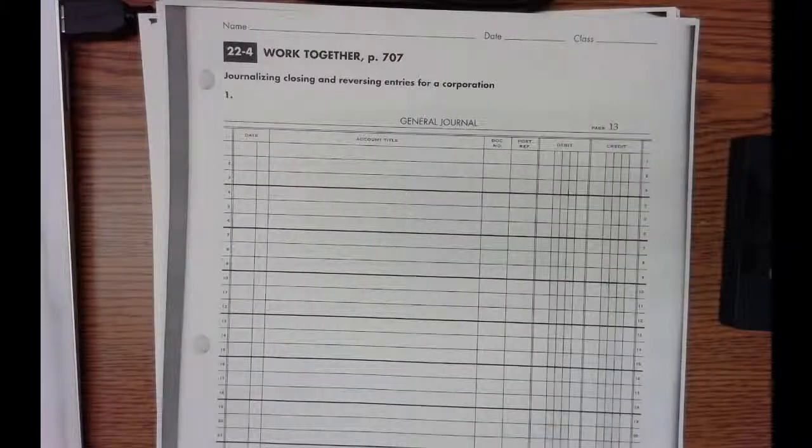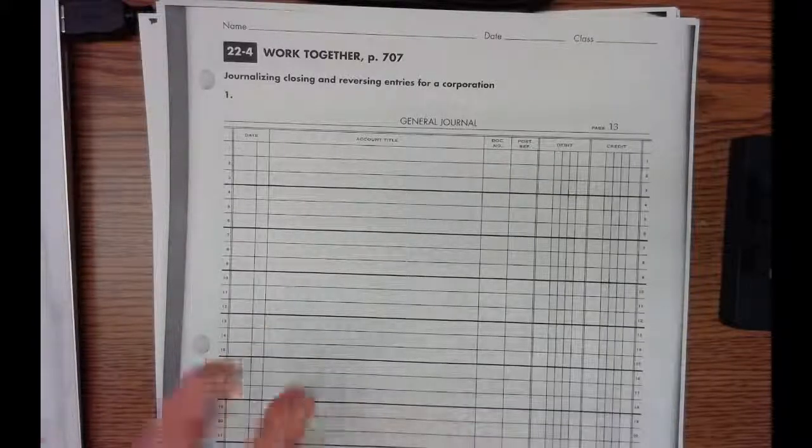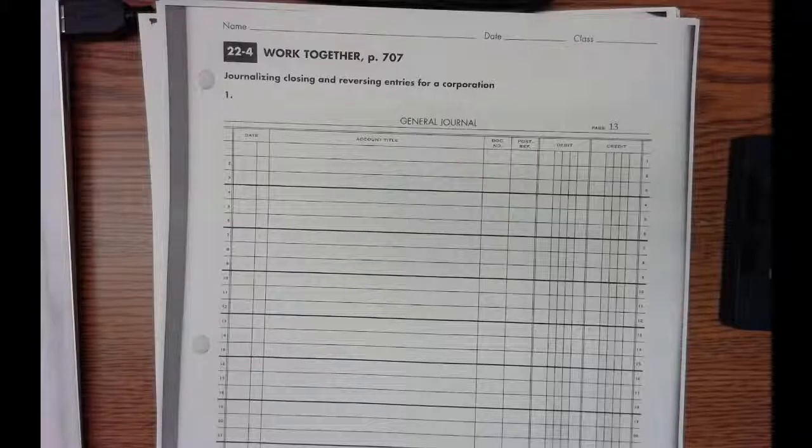Here in 22.4, we're going to be journalizing the closing and reversing entries for a corporation. I will go through each of the steps of the closing entries. I'm going to write it down and then come back and show you rather than wasting a bunch of time. This again is a review from what we did a couple of chapters ago.